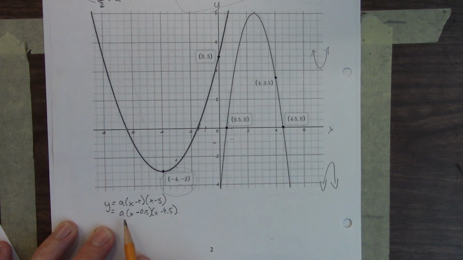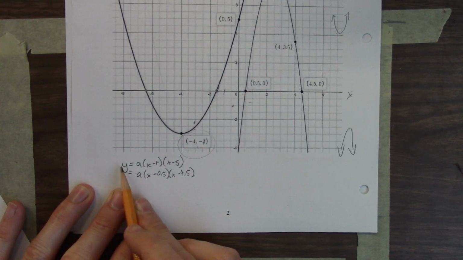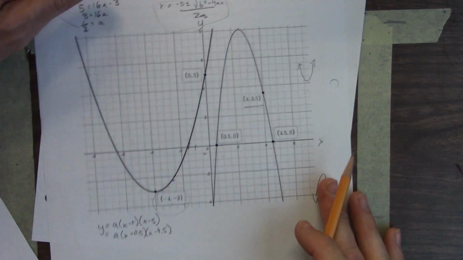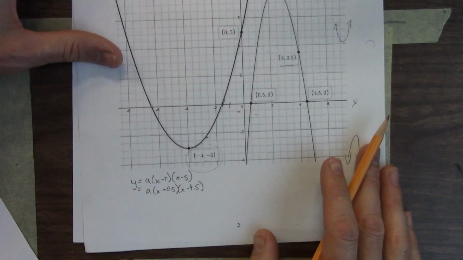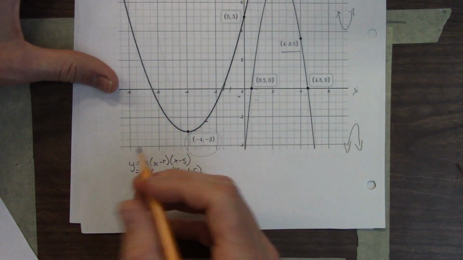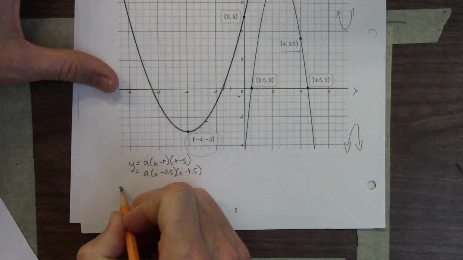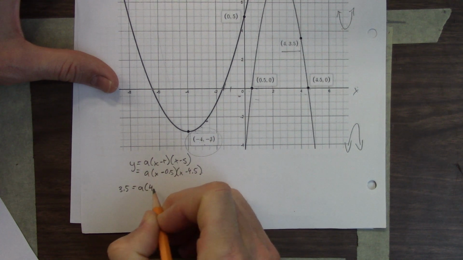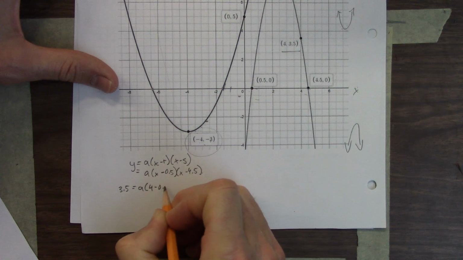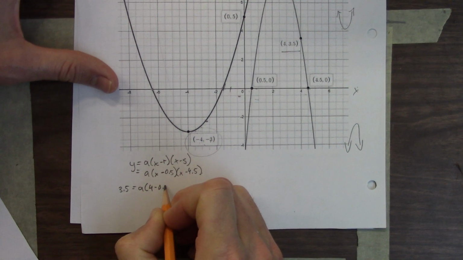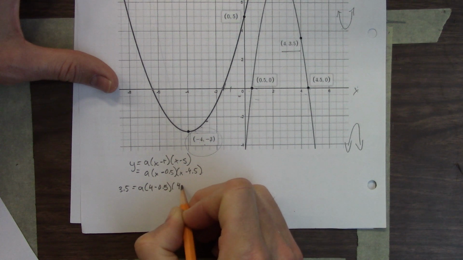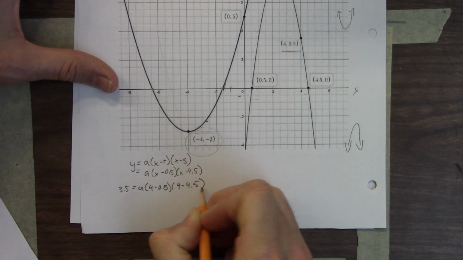All right, now to get the A value the same way, we would sub in a y and x value. In this case, we're going to use 4 and 3.5 because that's the only value that's been called out. So I would say 3.5 equals A, 4 minus 0.5 and 4 minus 4.5.